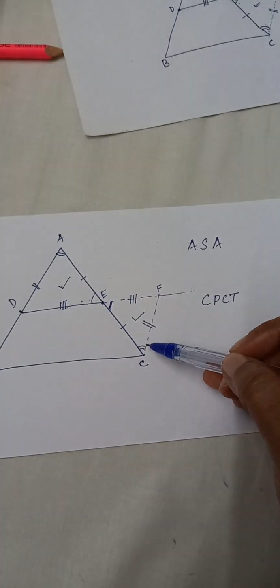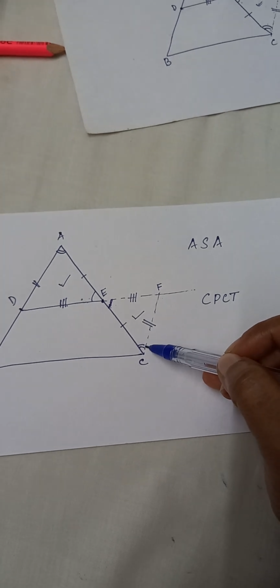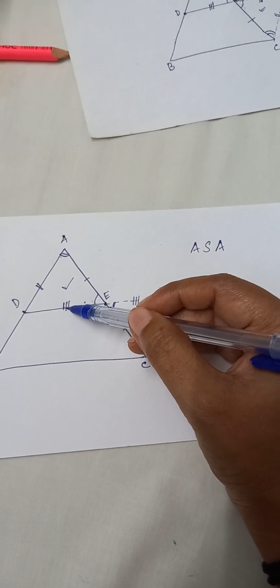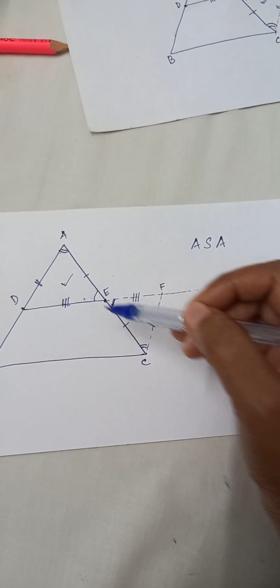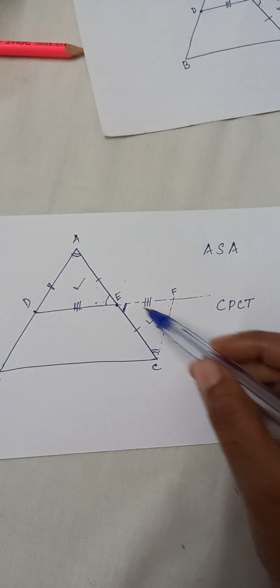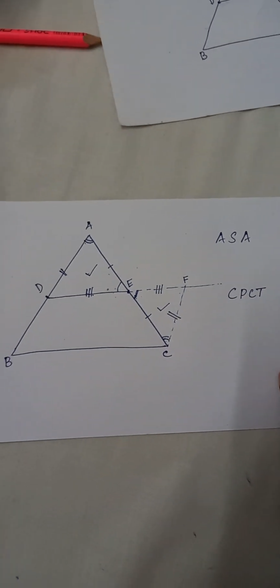These are corresponding parts. Why? Here angle C is equal to angle A, and corresponding to the angle A, AD is the side. Corresponding to angle C, CF is the side. So we get that these two triangles are congruent.